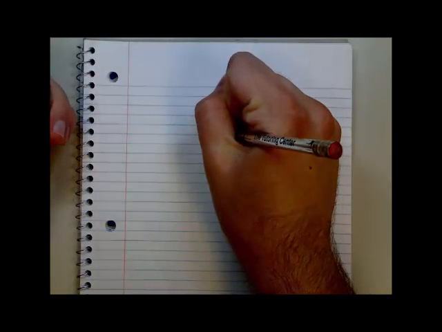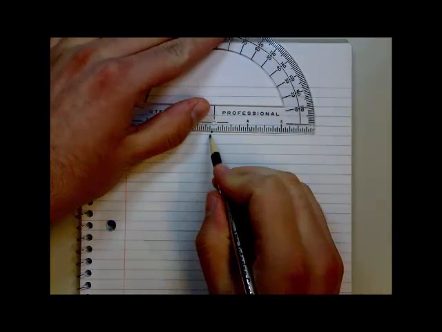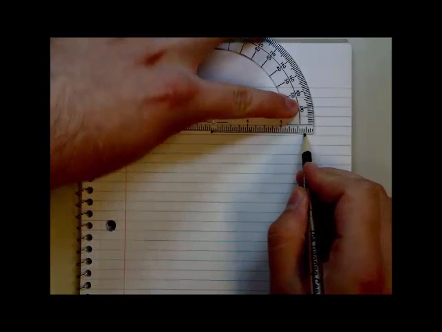We can use the same idea to draw angles. Say we want to make a 45-degree angle. We can start by marking a point that we would like to be the vertex, and then use the straight edge of the protractor to draw out one of the lines coming from the angle.